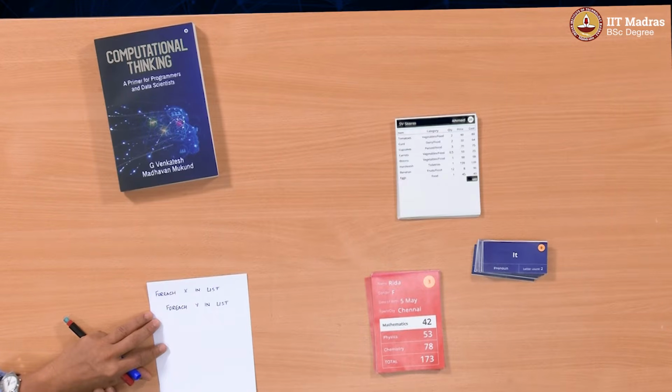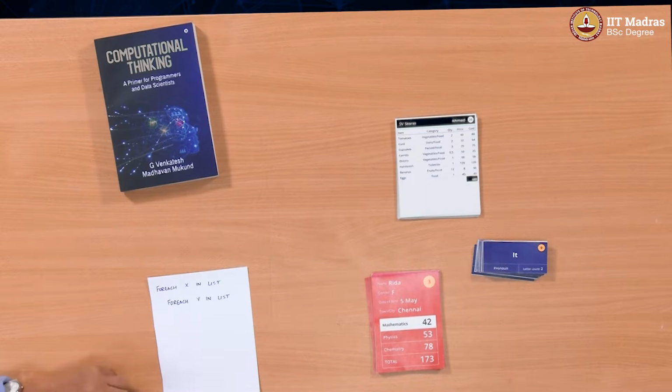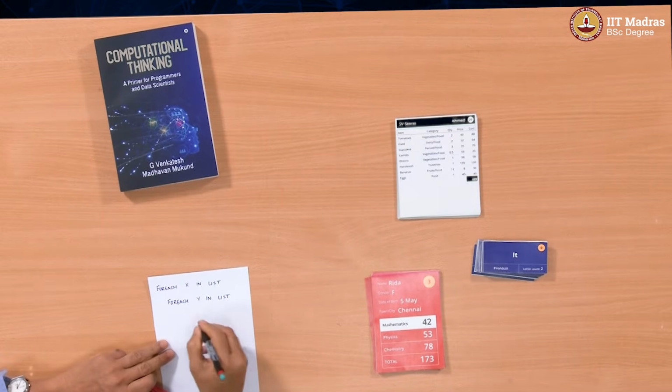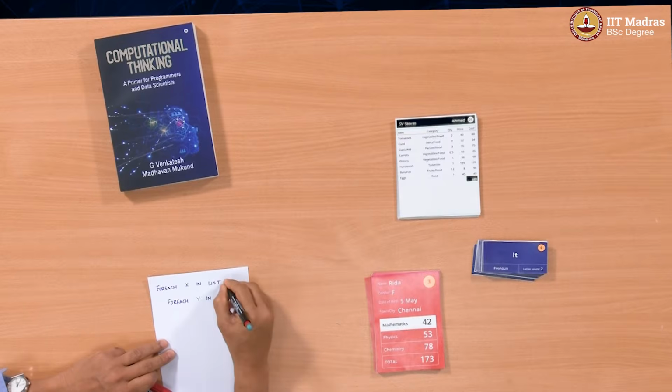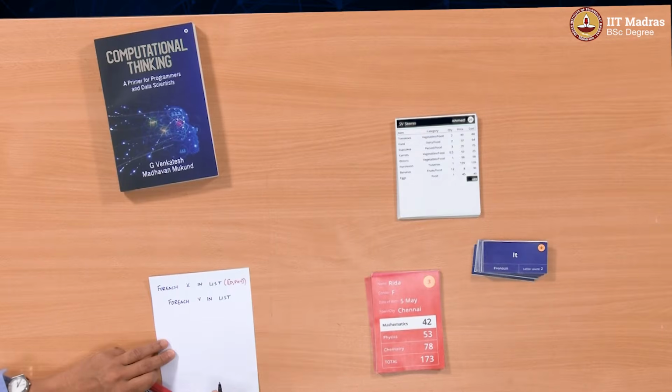This is a list of ID comma physics marks. We are looking at people whose marks are within 10 of each other in physics. So now we will say, for each x in this list of ID comma physics marks, and for each y in the list of ID comma physics marks, what do you do now? You have to.